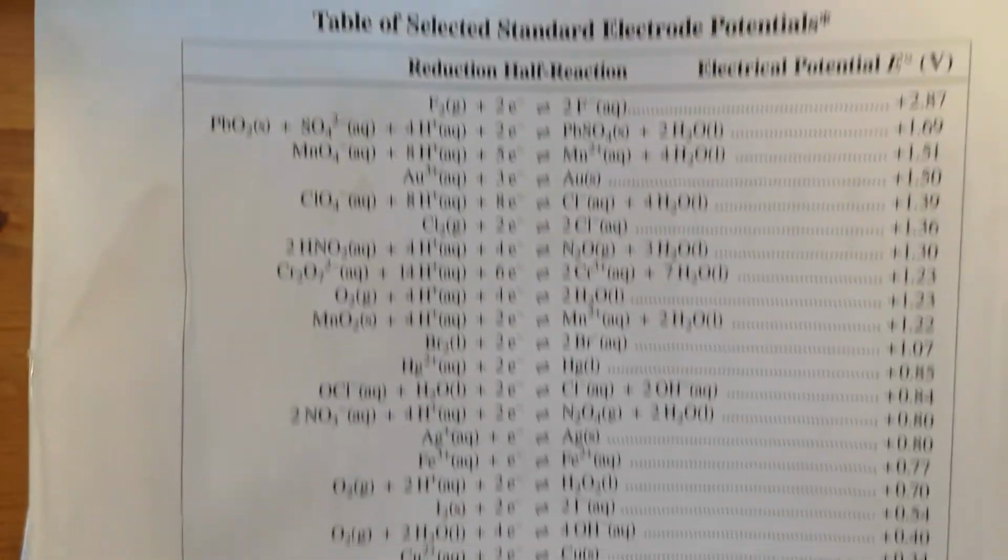Let me get my data table. I spilled stuff on it. Doesn't look so good anymore.